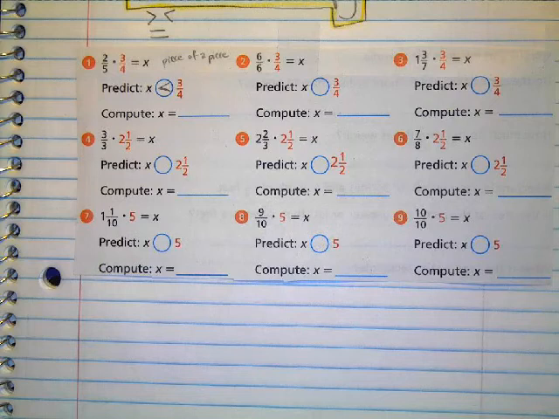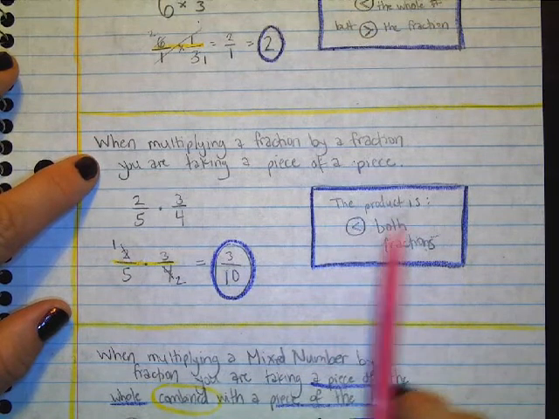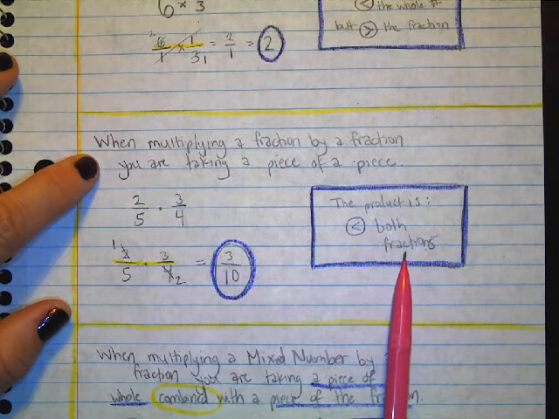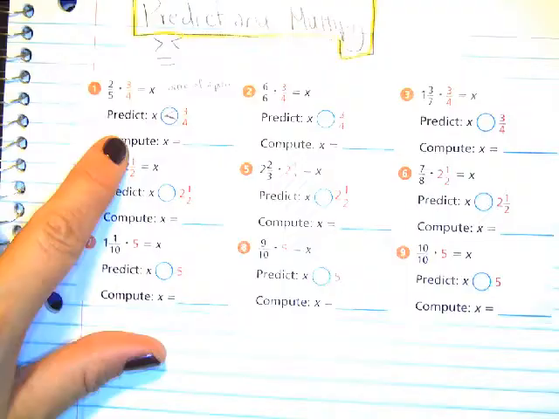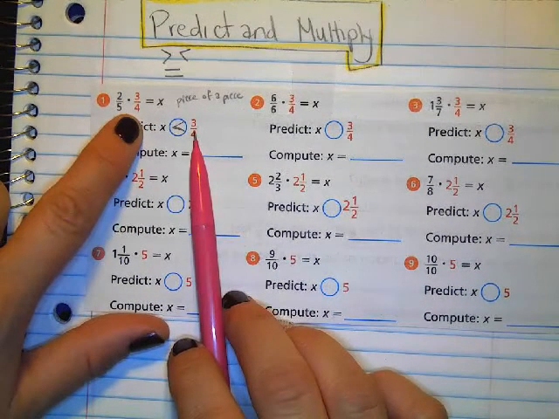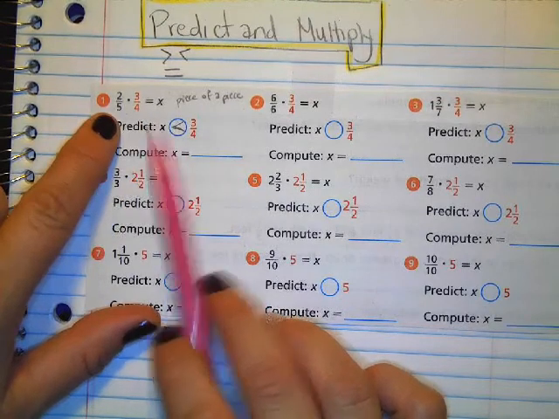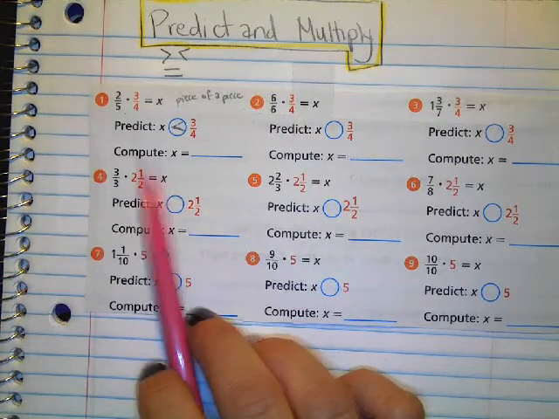If you didn't know that, you could easily look back in your journal to the very first page we started on today. And it says, I think as the second one down, it says, when multiplying a fraction by a fraction, you're taking a piece of a piece. The product is less than both fractions. So let's go back to where we were and look at that and just double check it. We took a piece of a piece, and so it was less than 3/4. Guess what? It would also be less than 2/5, but that's not what they're asking. They're asking for it compared to 3/4.